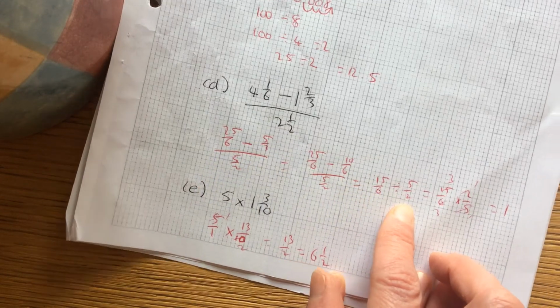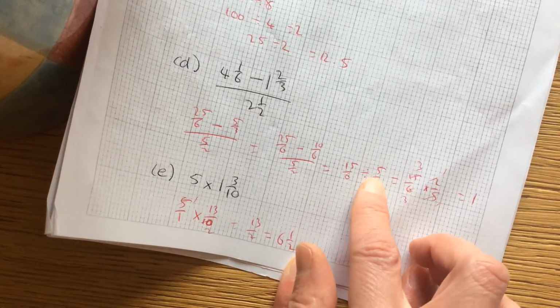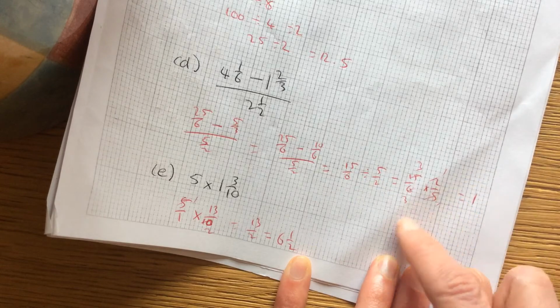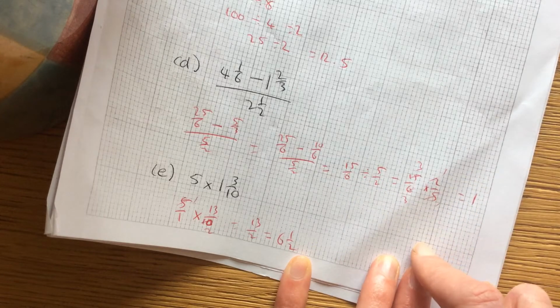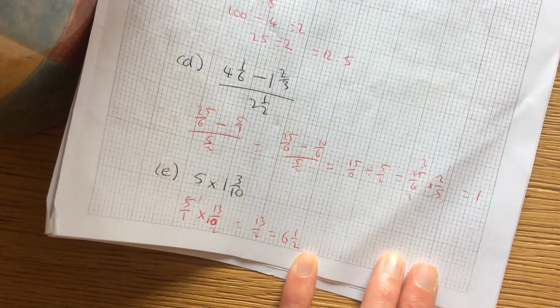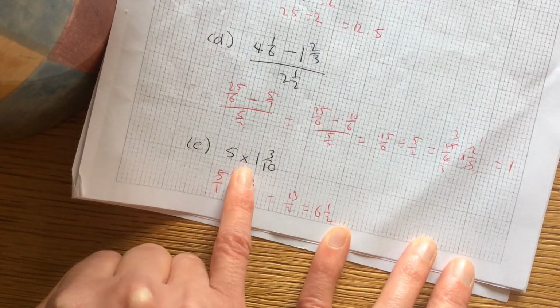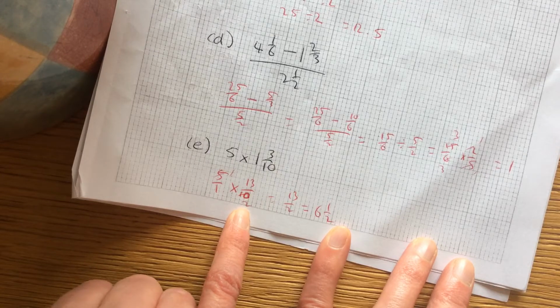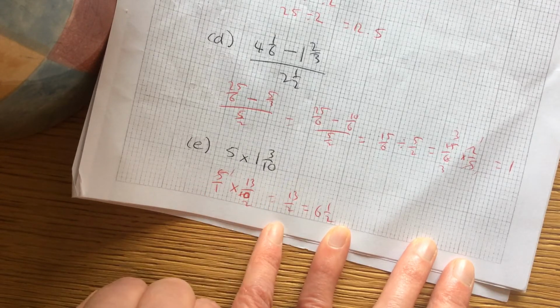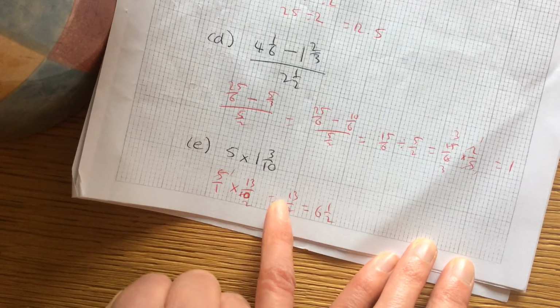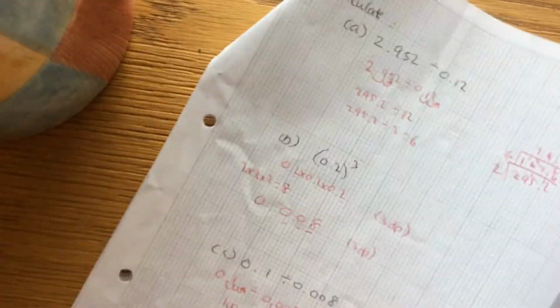Divide it by the bottom line. And remember how to divide? You turn the one after the division sign upside down. And then you do your cancelling. And the whole thing should come down to a 1. Part E, I like this one because that's 5 over 1, if you remember that. Times 13 over 10. And then just cancel top and bottom. 13 over 2 and try to break it down. 2 goes into that 6 times remainder 1.